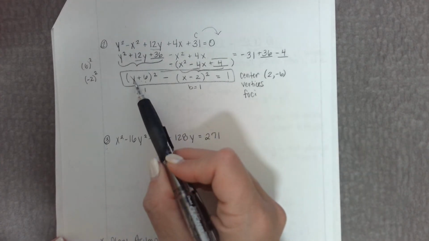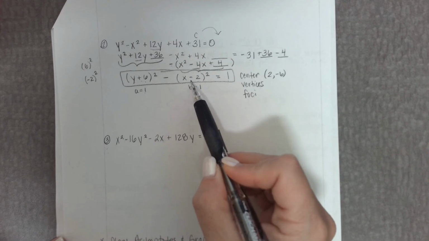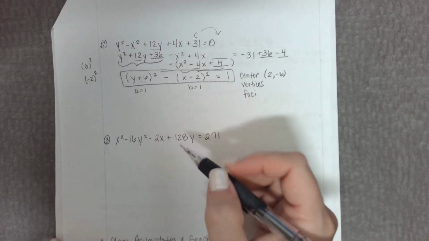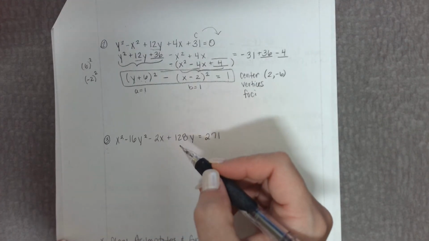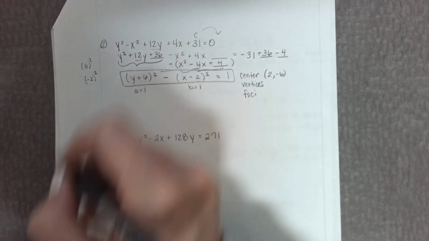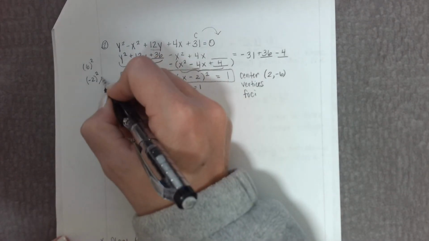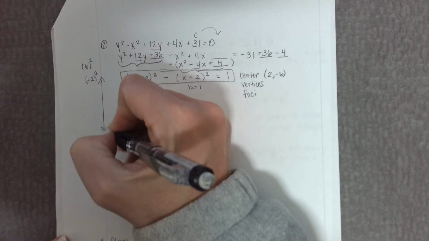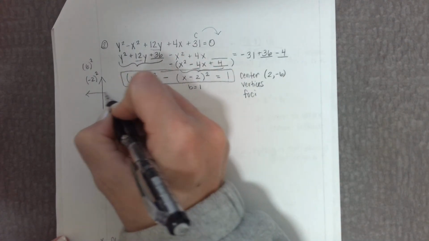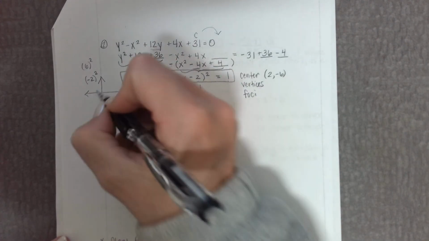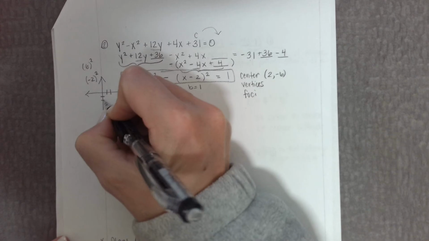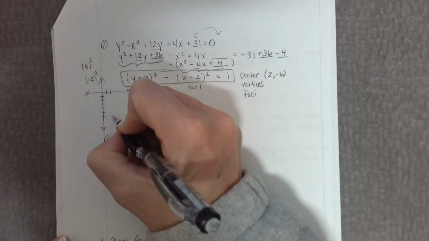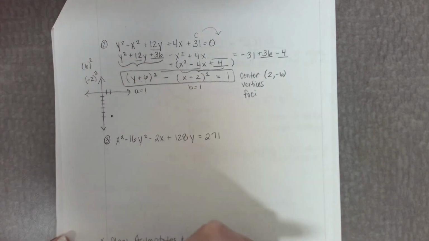So because this is a y squared first, not an x squared first, I'm going vertically this time. Sometimes, again, it helps to kind of sketch it out. So if we were to draw this out, the center is at 2, 1, 2, 3, 4, 5, 6. 2, negative 6. Right there would be the center.